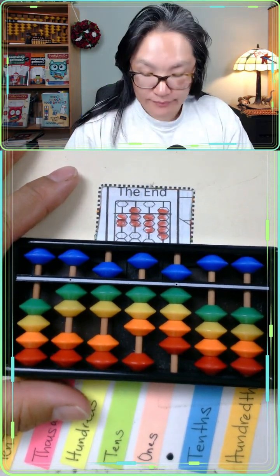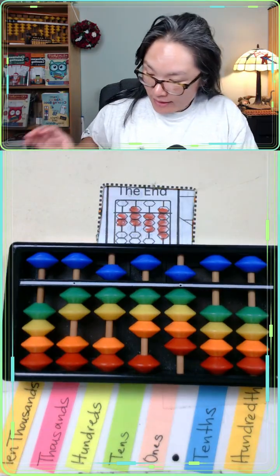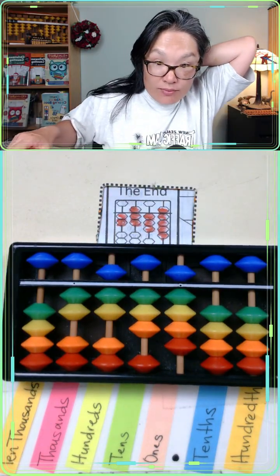Okay, and so that's what it is. We're learning to read the abacus. After we learn how to read it, make it simple, easy, fun.